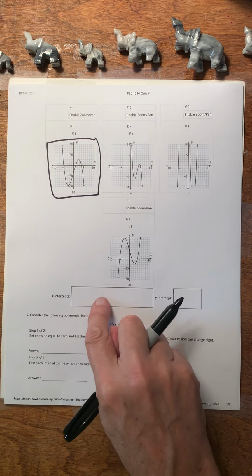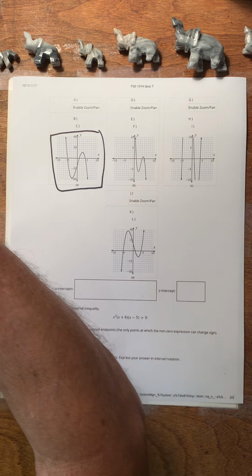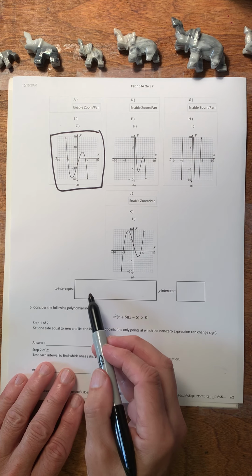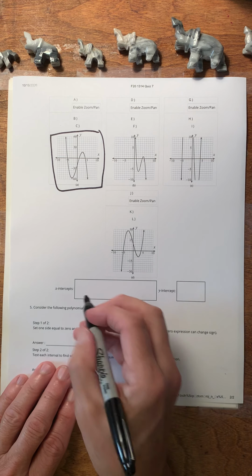Let's see what it says. Express all points as ordered pairs. That's how you're going to avoid making some errors here. If I put the x-intercepts are -5, 1, and 4, it's going to count it wrong.